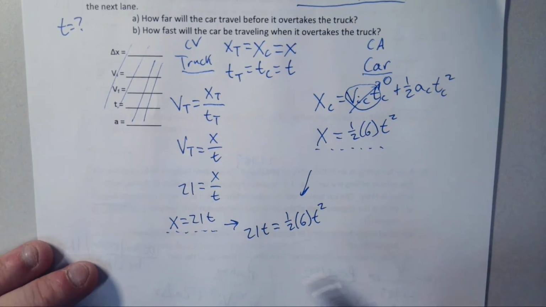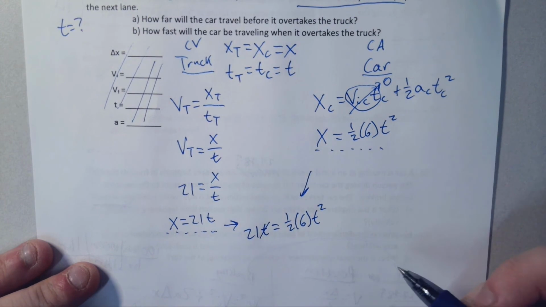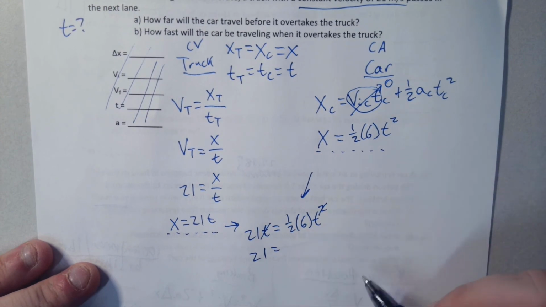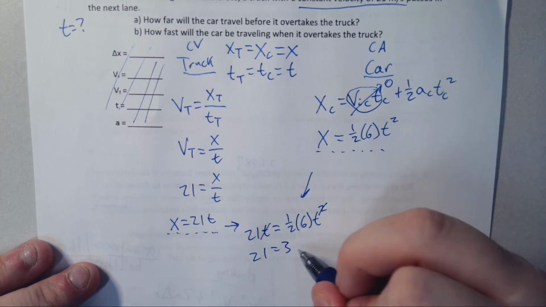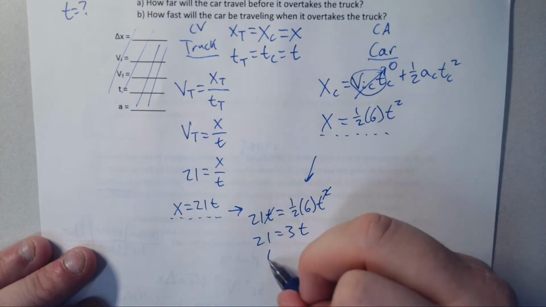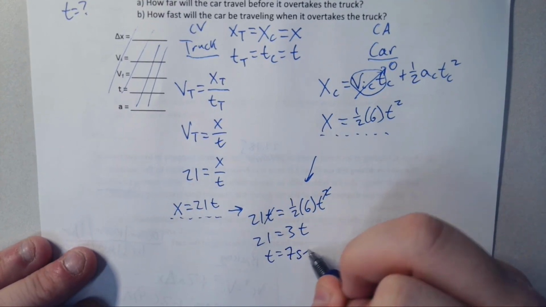Good. Let's go ahead and simplify this. We can cross out that t with this squared. So 21, and we can say 1/2 times 6 is just 3t, or t is equal to 7 seconds.